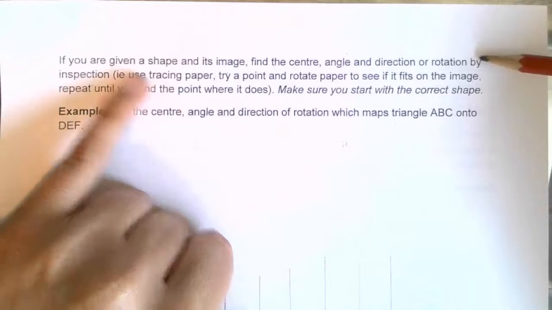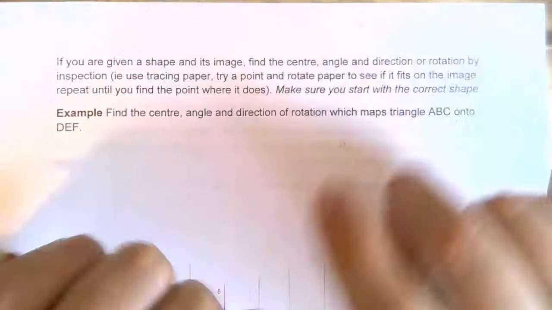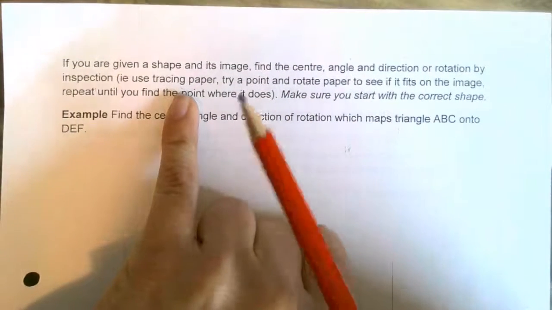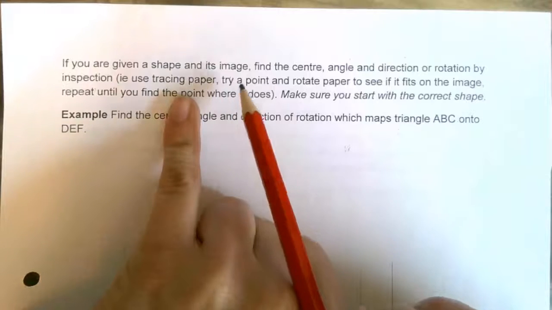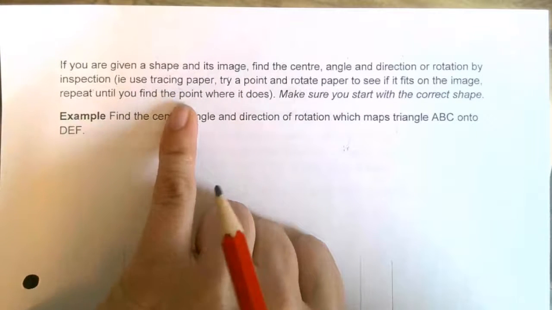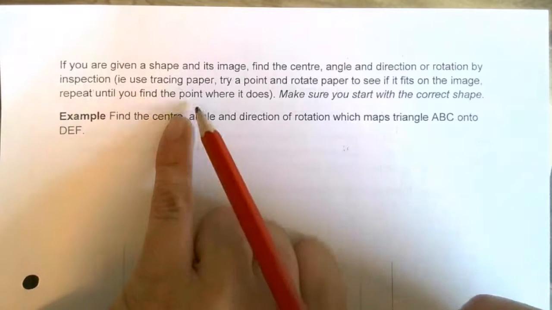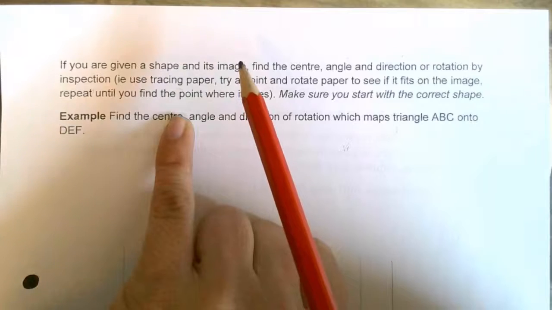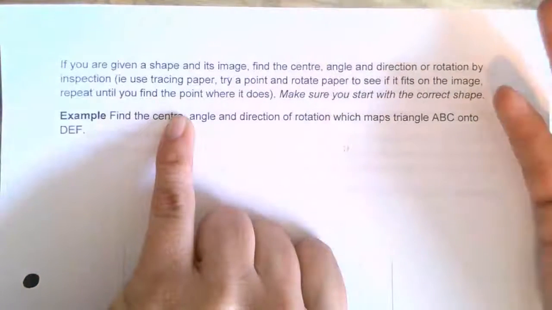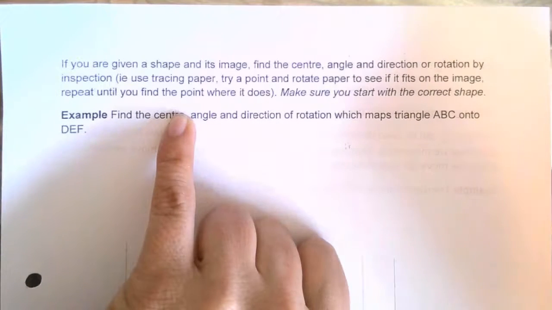Now it tells us to do it by inspection, and again we're going to use our tracing paper. I'm using my greaseproof paper, and basically it's trial and error. So pick a point, try it, rotate the paper and see if it fits on the image, and then keep on going until you find the point. So I said it's basically trial and error. It is like trial and error but with some sort of sense to it. So you're learning every time, oh, if I move it this way, that might help, and all that.